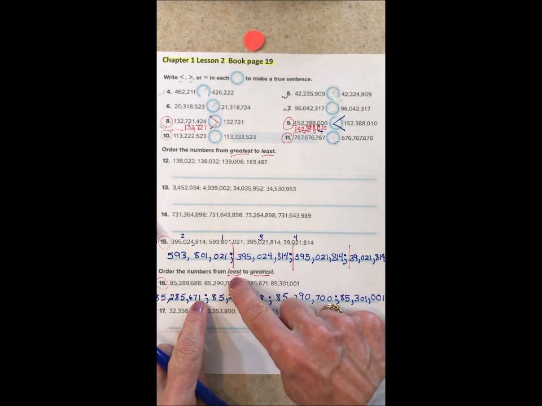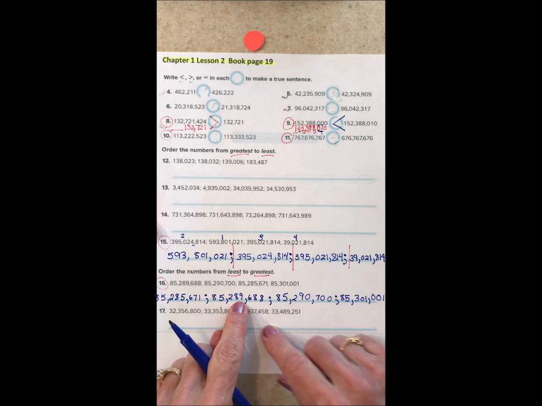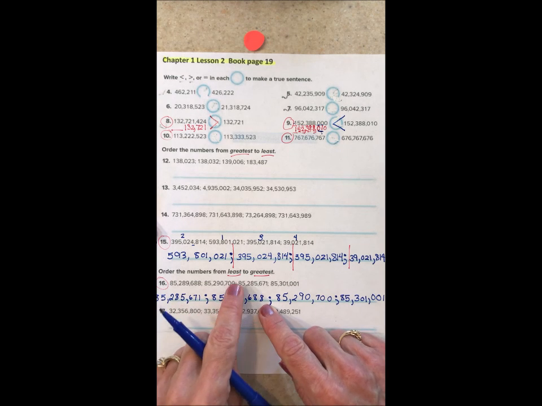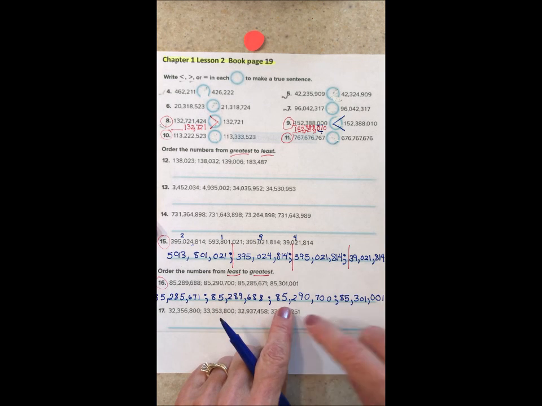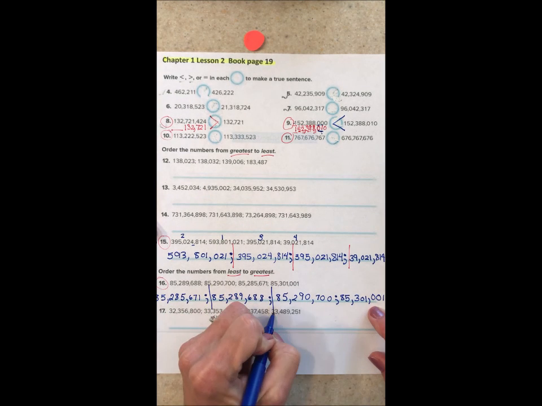85,285,671 is the least. Next, 85,289,688 is the next. We're going up to the greatest. Then we have 85,290,700, and then the greatest number of all was 85,301,001.